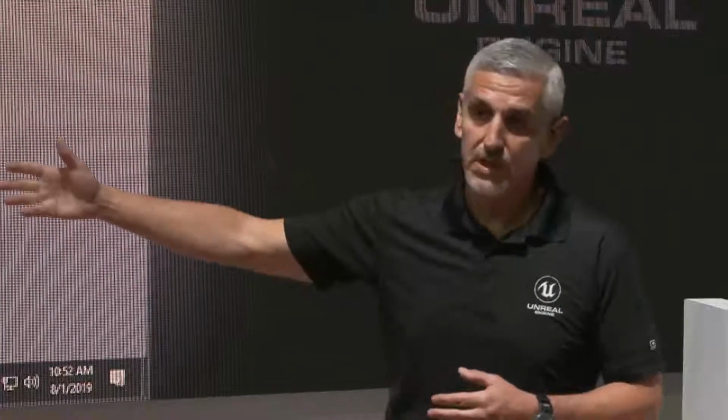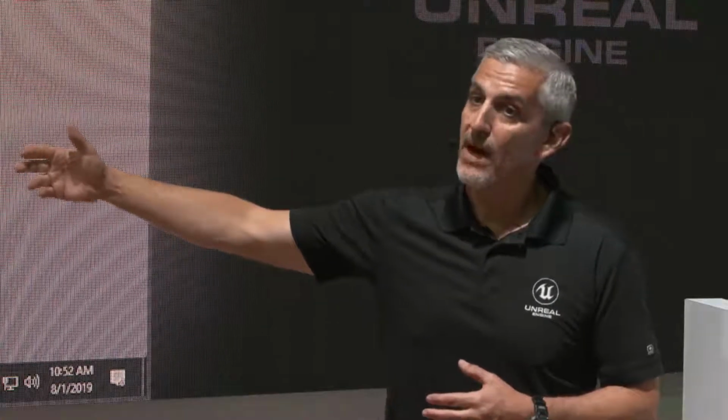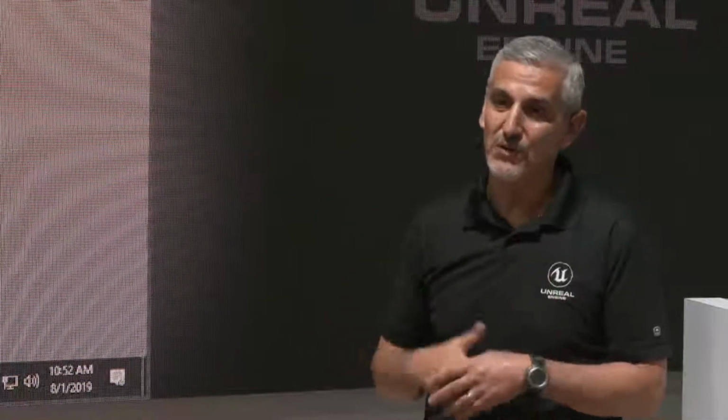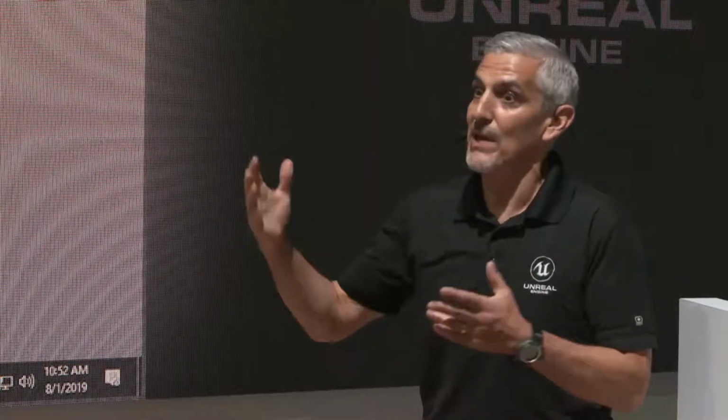So I hope that was informative and helpful. Sequencer is an incredibly powerful tool that's only getting more powerful each version. In version 4.23, there's a whole host of new features that are even going to make it more amazing.